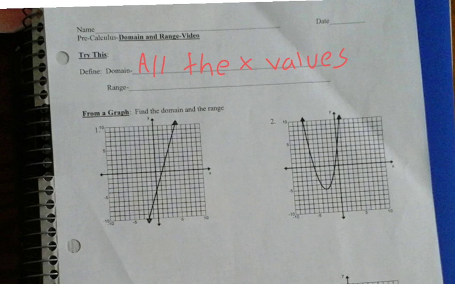So the textbook definition of domain is the set of values of the independent variables for which a function or relation is defined. But all you need to know is it's all the x values that are defined in the graph. And for the range, it's all the y values that are contained in the given function.